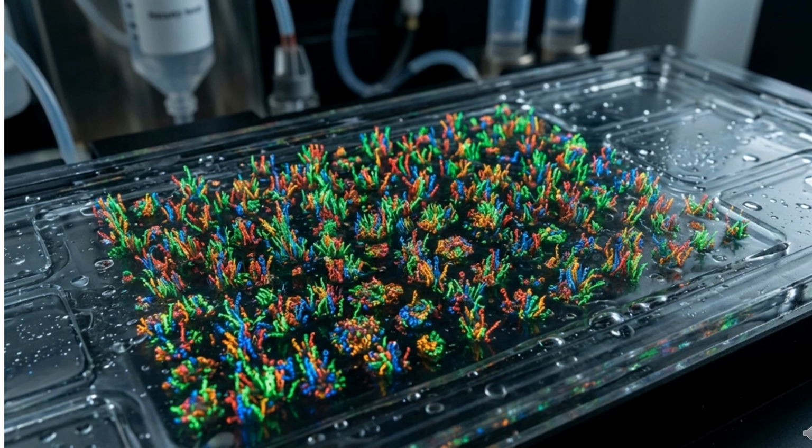Step 3 is cluster generation. Once the DNA fragments stick to the flow cell, they are amplified using a process called bridge amplification. This creates dense microscopic clusters, where each cluster contains thousands of identical copies of one specific DNA fragment.